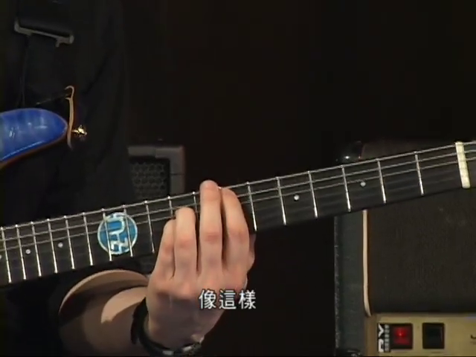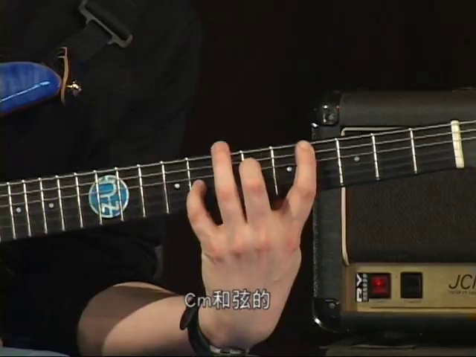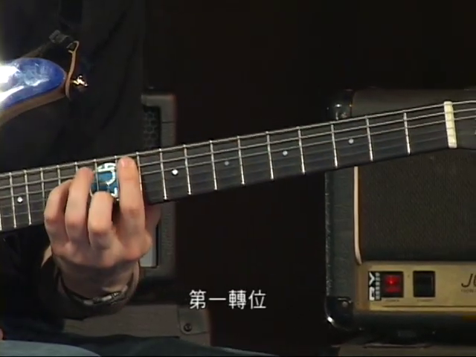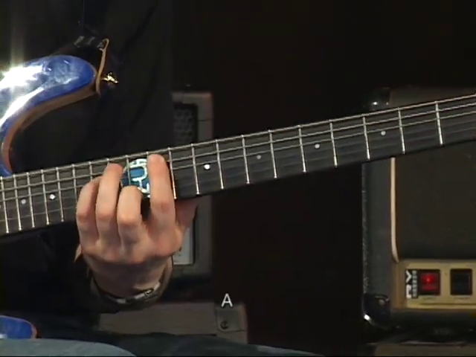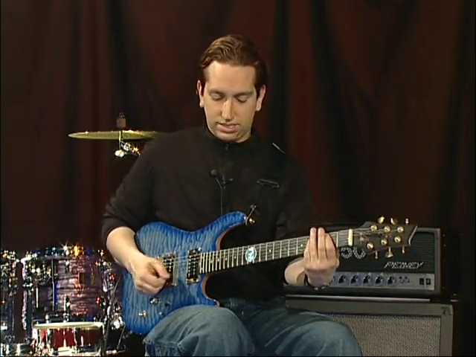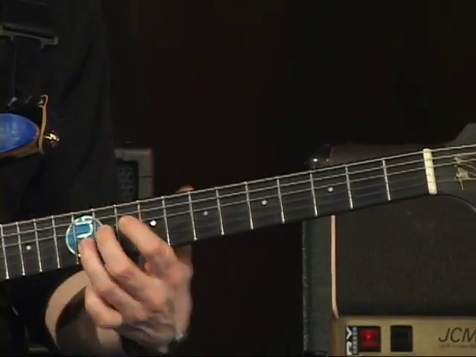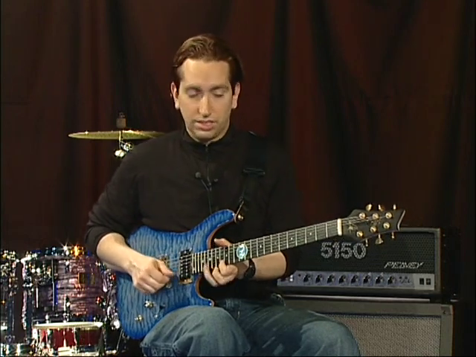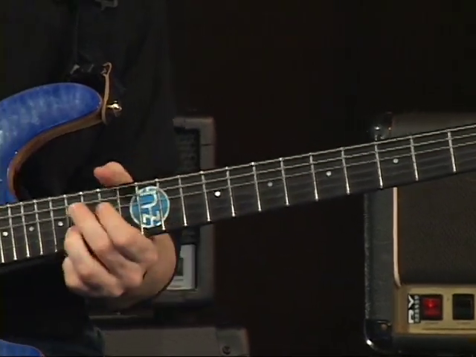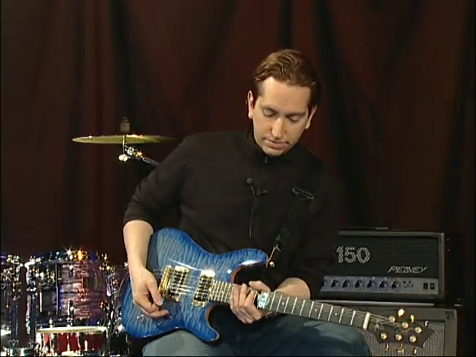So C sharp minor. First inversion. So every note in there is an outline. The whole thing sounds.